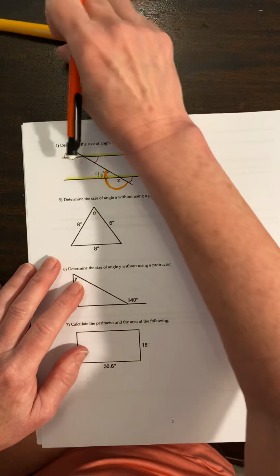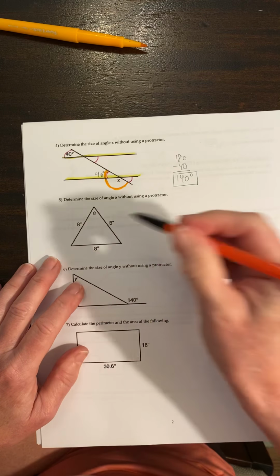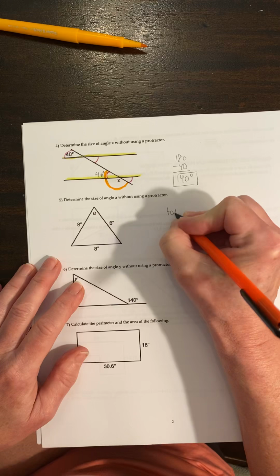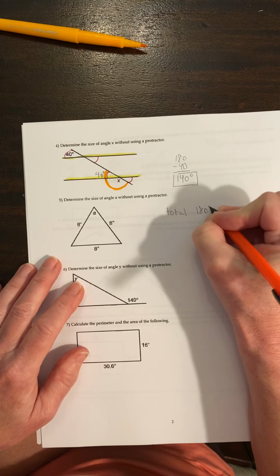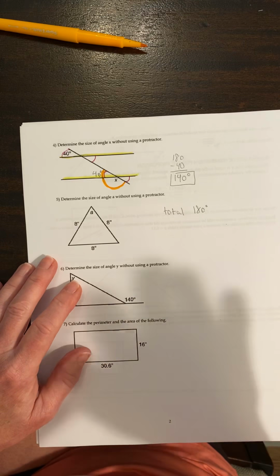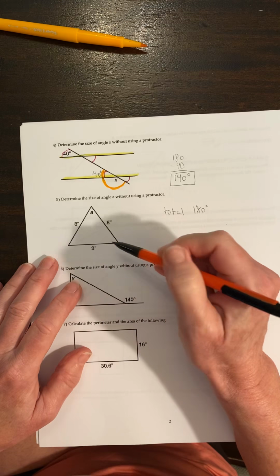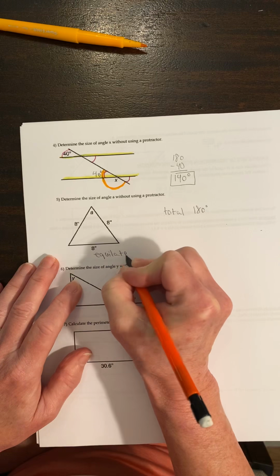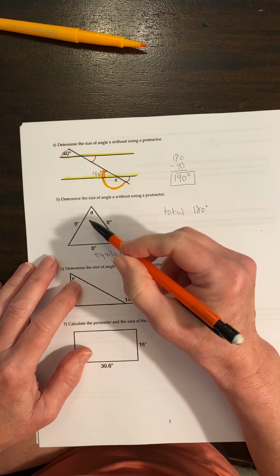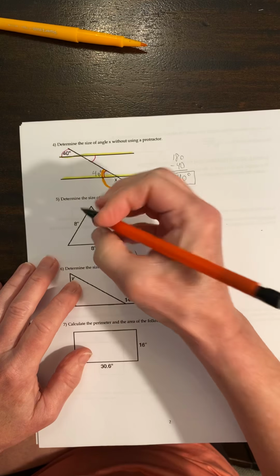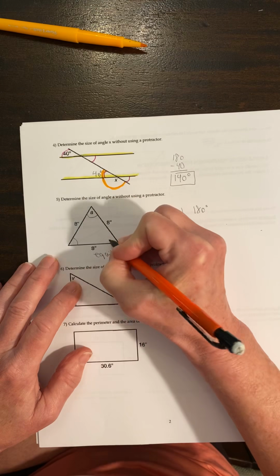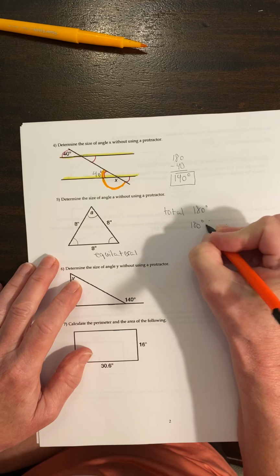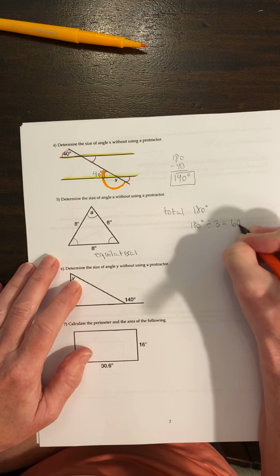Now, another one to figure out without a protractor. Well, we know all three angles add up to 180. We wrote that fact down on the first page. Now, this is what we call an equilateral. I'll write that down. And an equilateral has all three sides equal. Well, guess what? So are all three angles. So we're going to divide that up by 3 because they're all going to be the same. And 180 divided by 3 is 60 degrees.